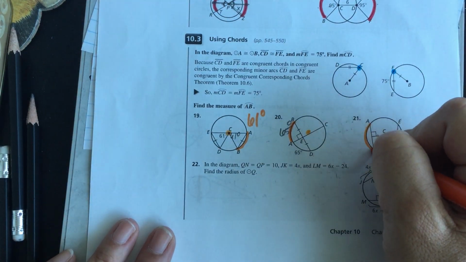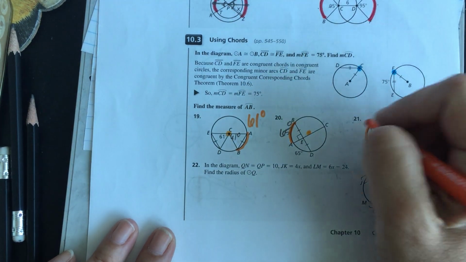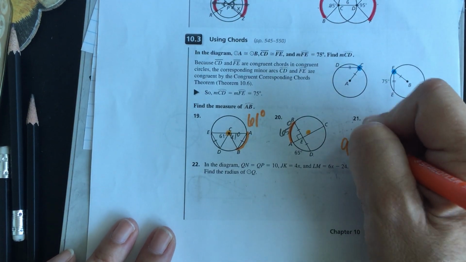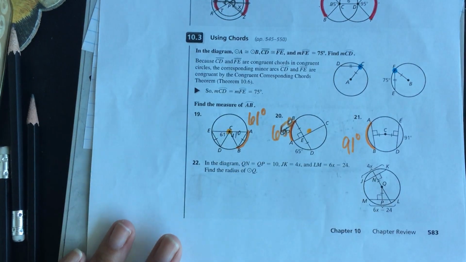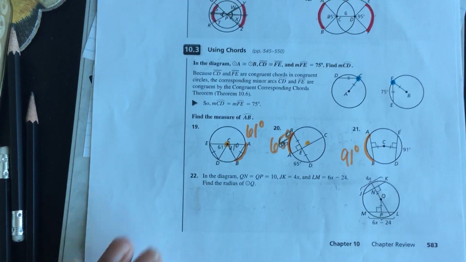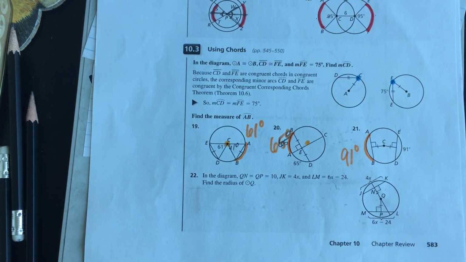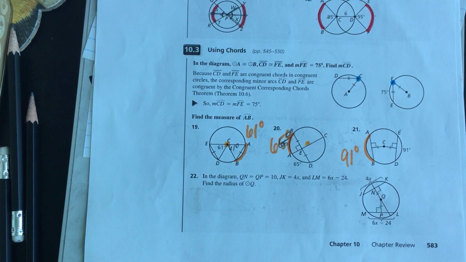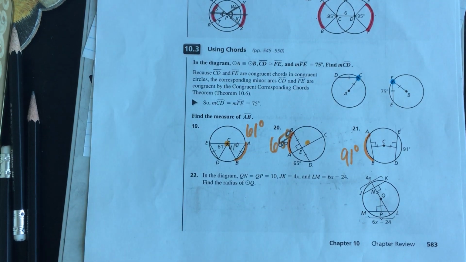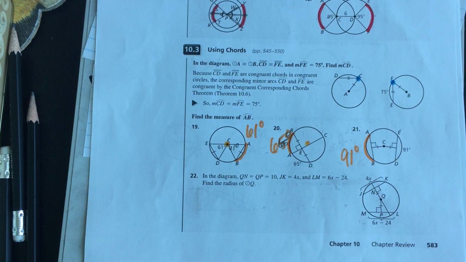91 degrees is going to match over here for our AB because of the congruent relationship. Boy, and again, I want to take just a second and look in my notes. What theorem is this? And then number 22 is definitely a lengthy problem. We're going to stop off for that, but I just want to look at 10.3. What theorems are we talking about here?